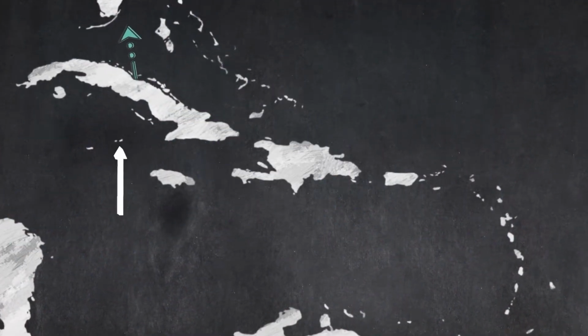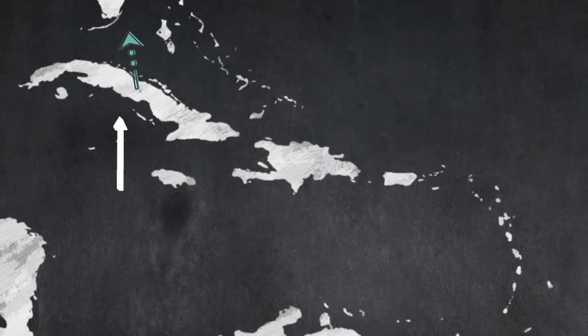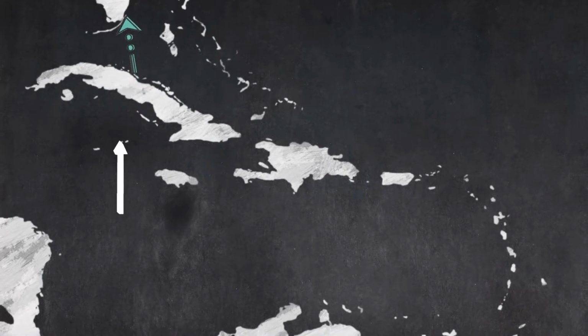Here we have a map of the Caribbean. The white arrow is pointing on the island of Cuba. The blue arrow is pointing on Florida, which is a part of the United States of America.